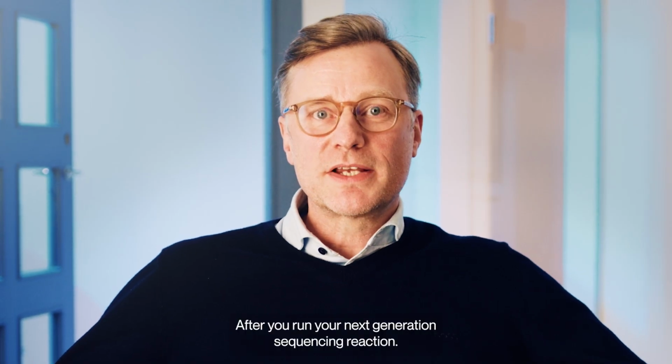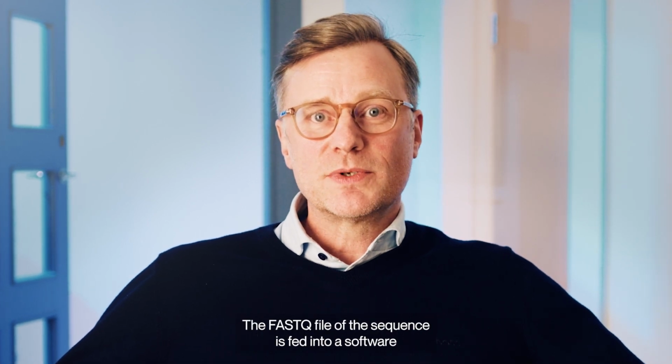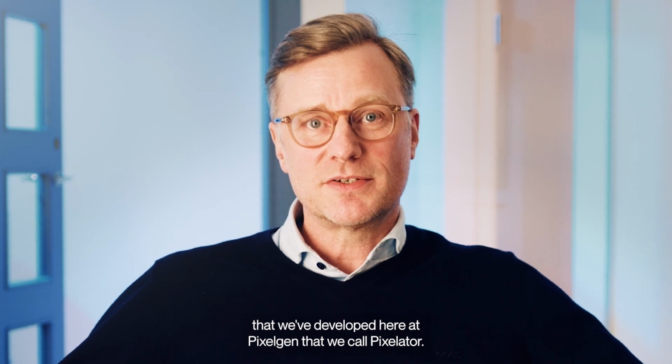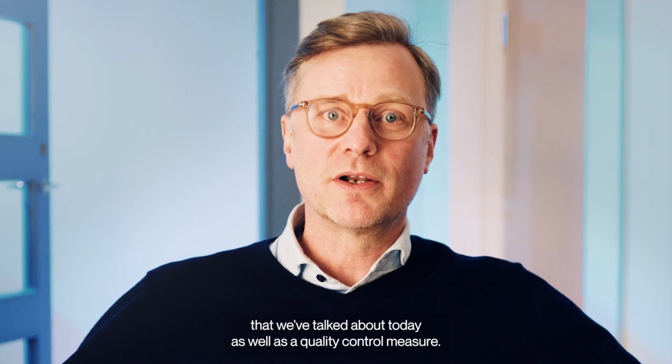After you run your next generation sequencing reaction, the FASTQ file of the sequence is fed into a software that we've developed here at Pixelgen that we call Pixelator. It's a freeware open source software that you can download from our website that provides you with all the spatial metrics that we've talked about today, as well as a quality control measure.